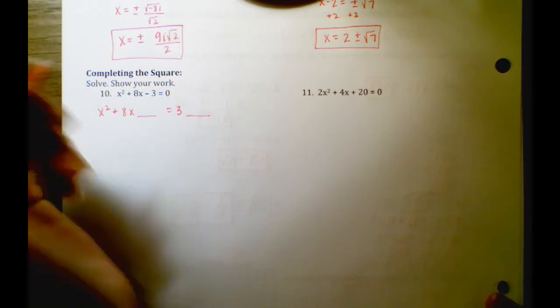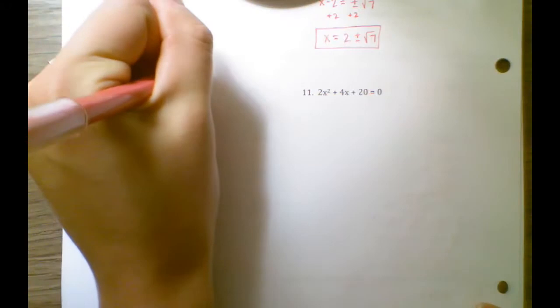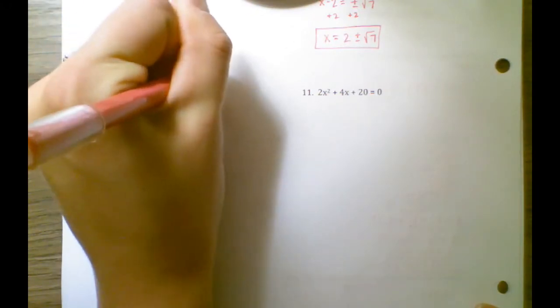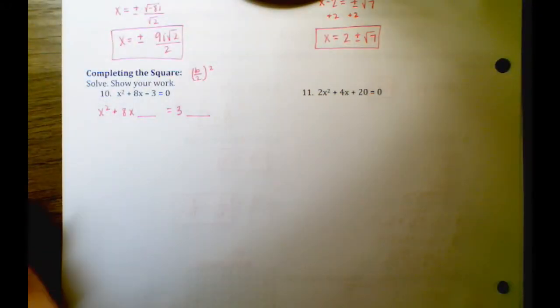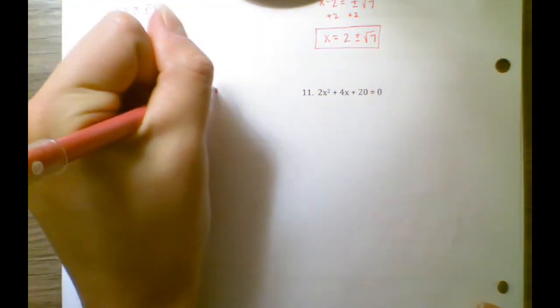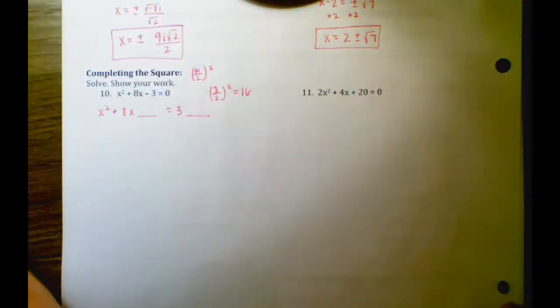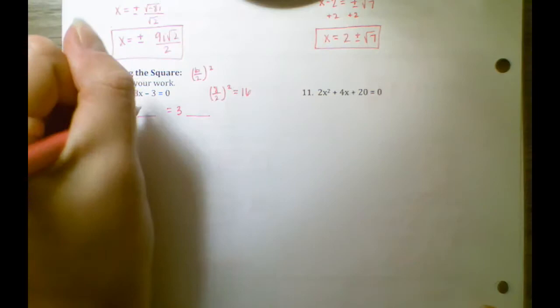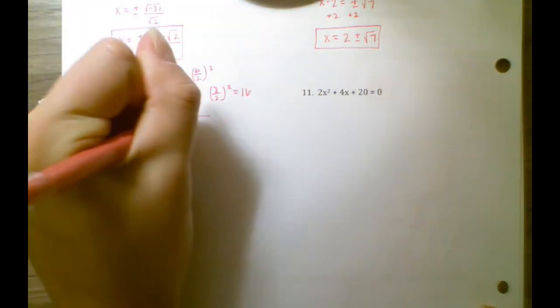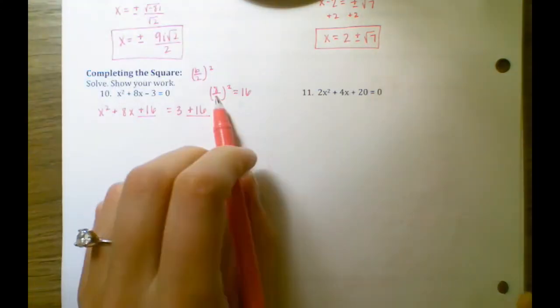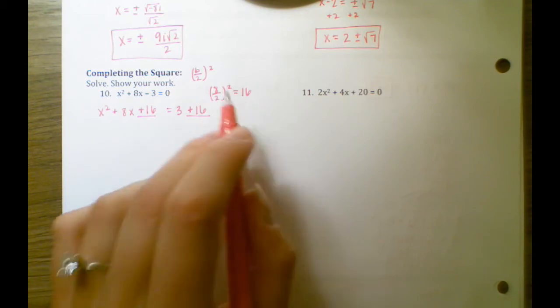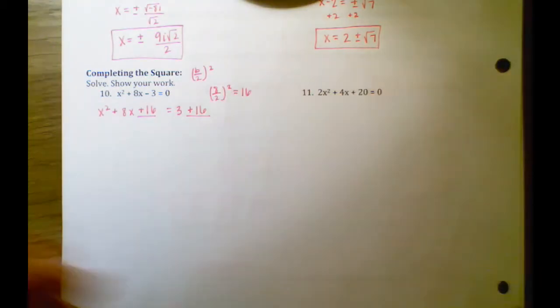So remember, you're going to take the b term, divide it by 2, and then square it. My b term here is 8, so 8 divided by 2 is 4, squared equals 16. And you can just type that into your calculator if you need to double check it, okay? So that's what I know to add to both sides. And remember, you're always going to be adding, because anytime you square a negative, you get positive. 2 negatives make a positive, right?